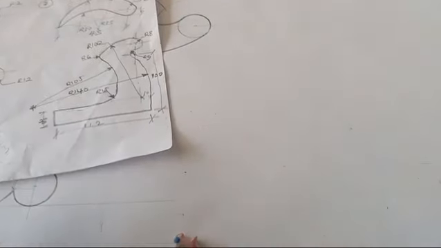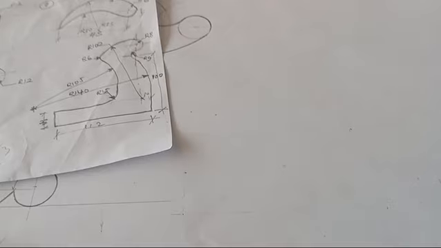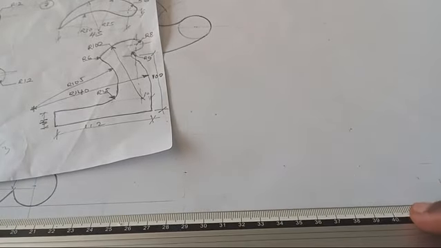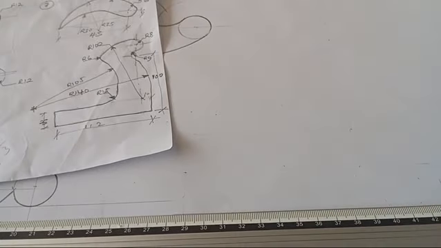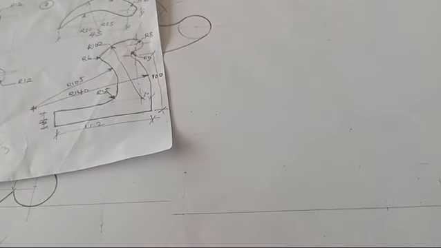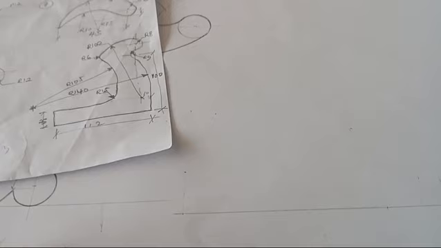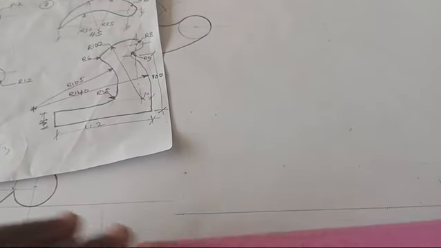So the first thing I want to do is to draw a horizontal line to represent the base. Then along the horizontal line, I'll measure the width, which is 112.